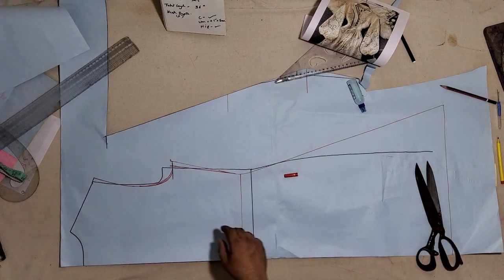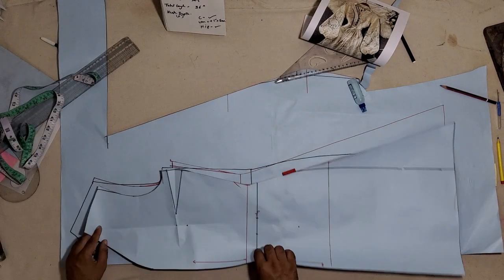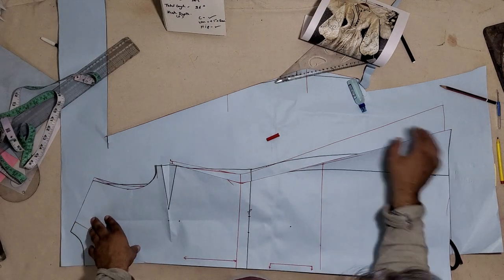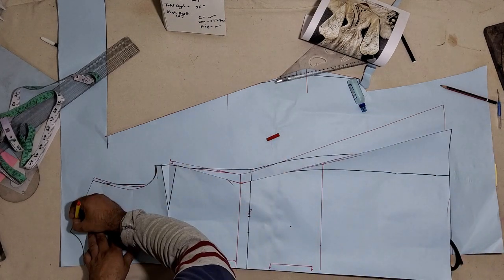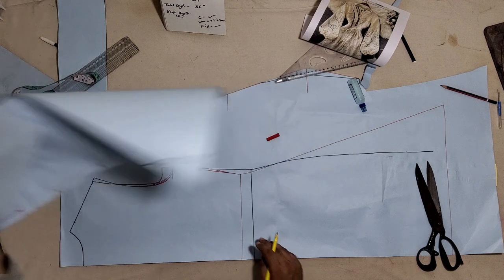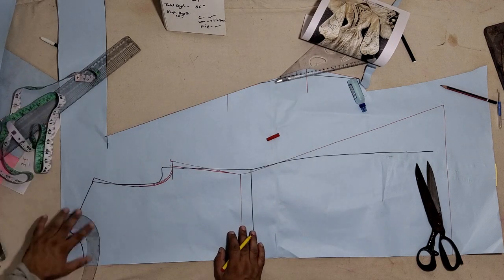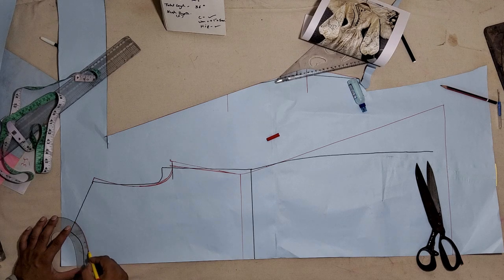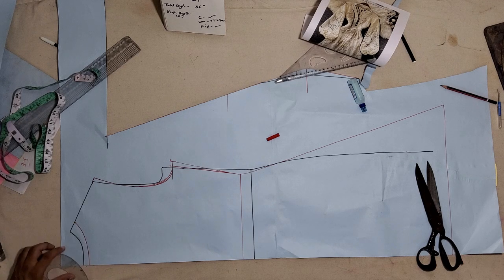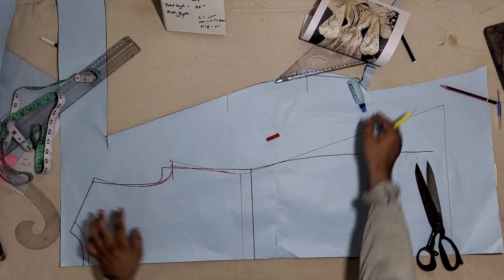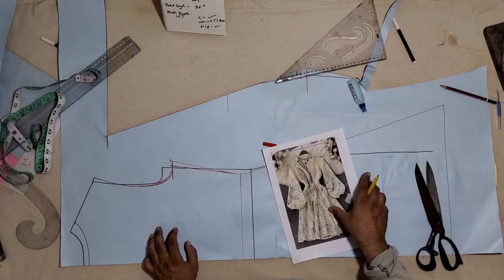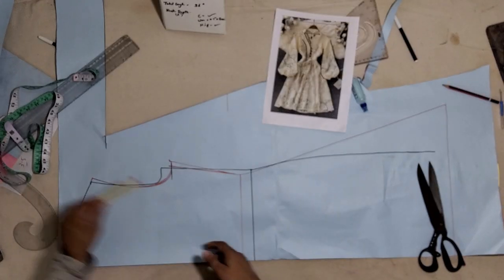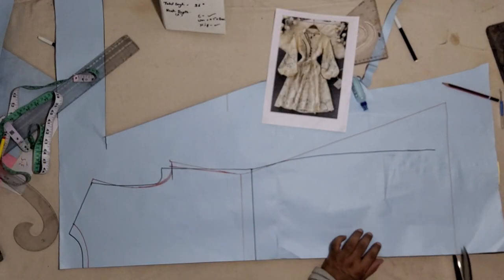Again on the neckline part, yes, the neckline part we have to also adjust. We'll just match the shoulder line and mark it here. Okay, and we are going to make a new neckline. We'll just blend it. Okay, that's all. Because we have a collar on the back area, and we'll make that. Let's cut this.